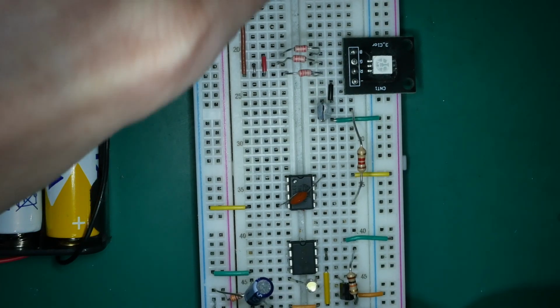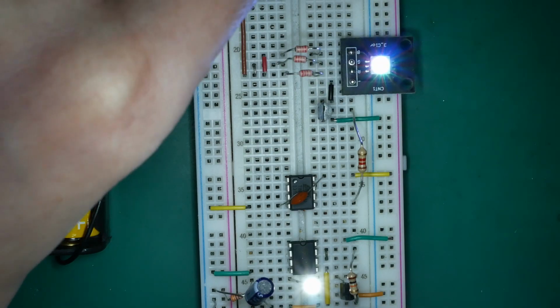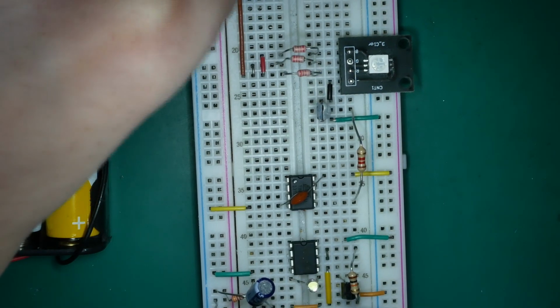And now we can turn on our device. And now you can see the device is working properly. In the next video we will make the second mode, fade in and out for the LED, also using PWM.